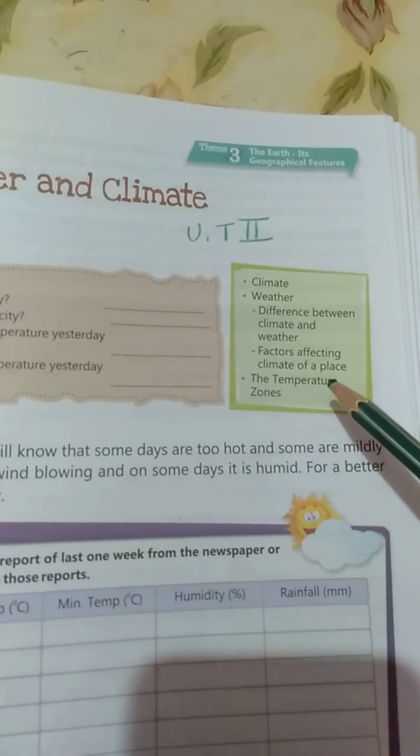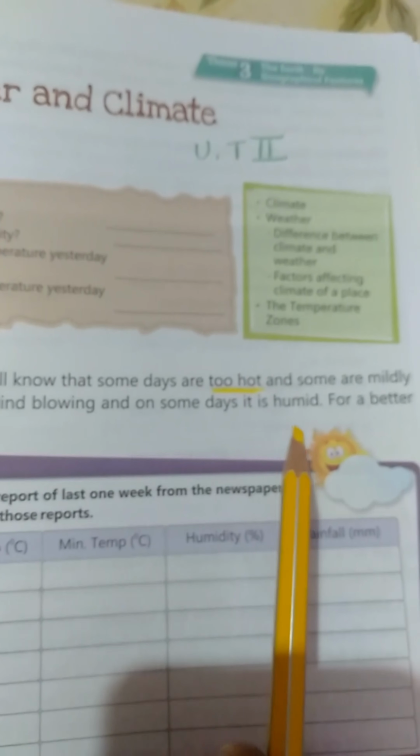Okay, let's begin now with the lesson. If you observe closely, you will know that some days are too hot and some are mildly hot. Yes, this is very true. Some of the days you find out really that they are very hot, unbearable. You want to sit under the fan, you're not able to go outside in the sun, scorching heat is there. So some of the days are really very hot, and some are mildly hot, the way nowadays we are having the weather. It's not that very hot the way we used to have in summer, isn't it? On some days there is wind blowing and on some days it's humid.